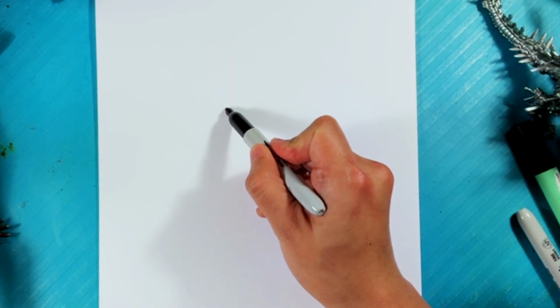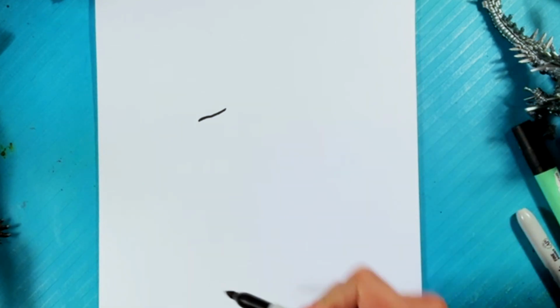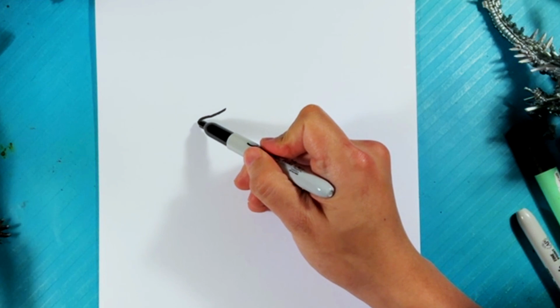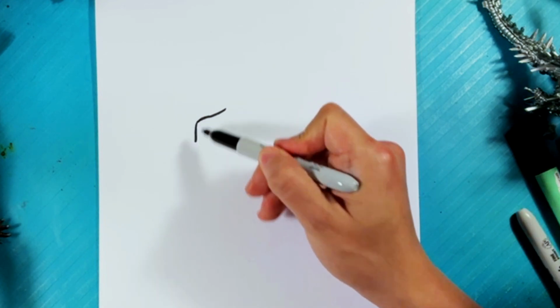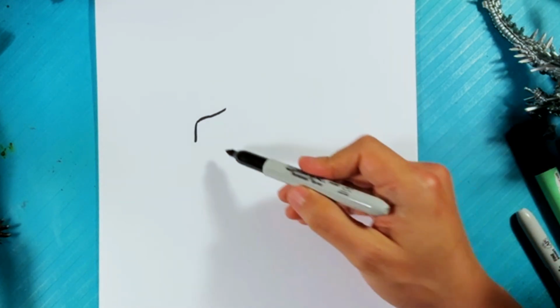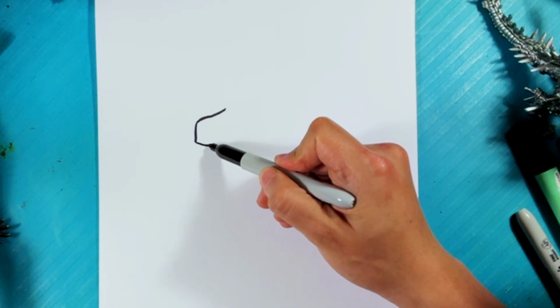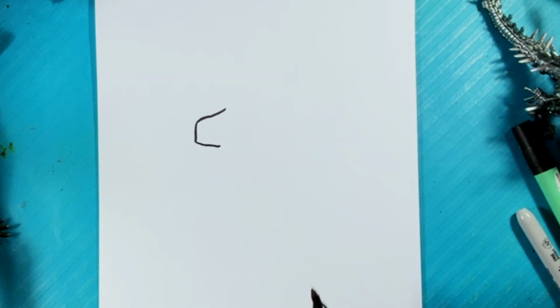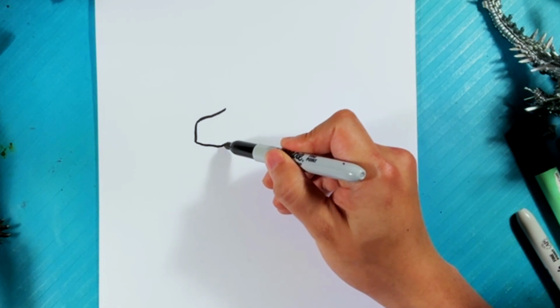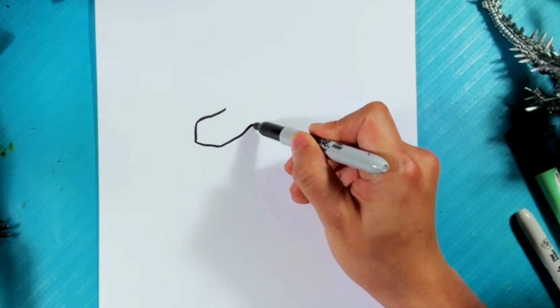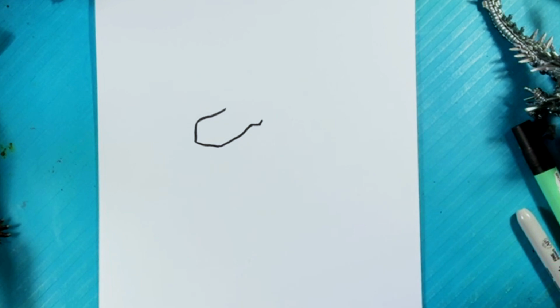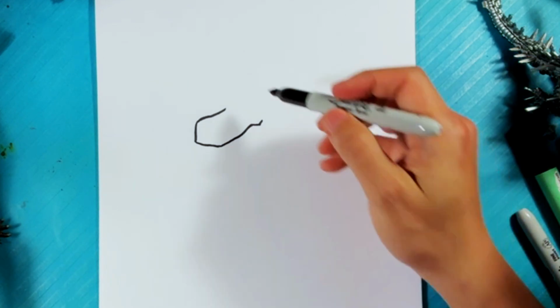So right here, we're going to draw a line outward, kind of for that snout of Godzilla we want. Over here now, the edge downward for the front of that snout. Pulling across over here for the mouth, on over here for where the mouth ends.